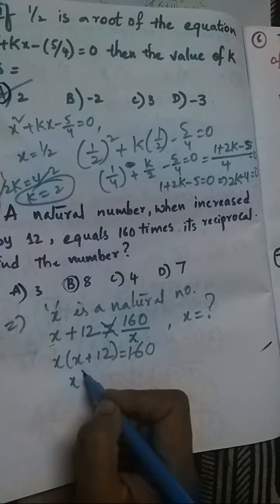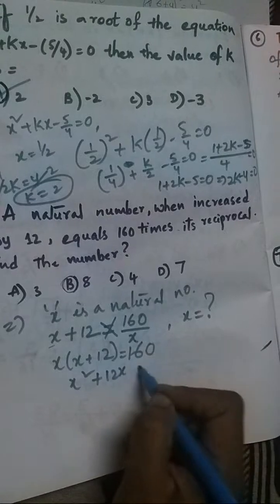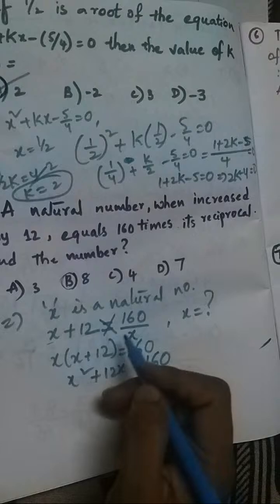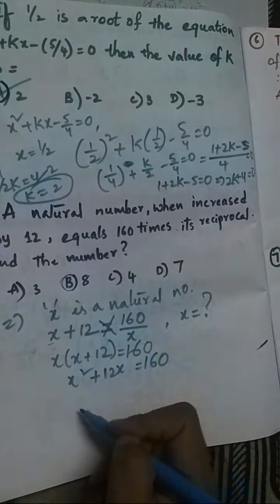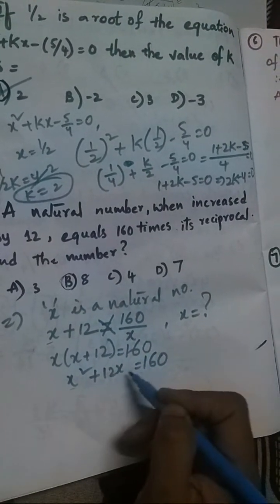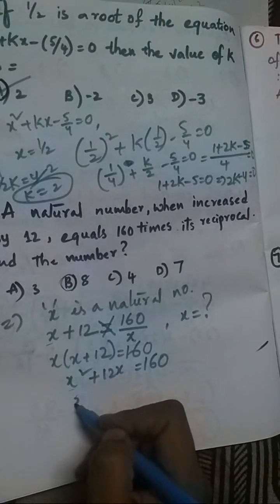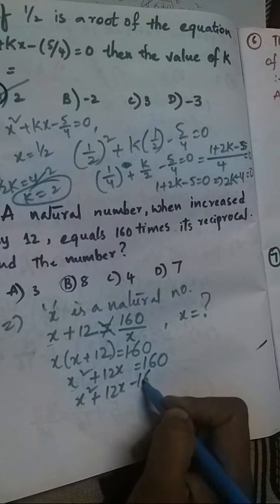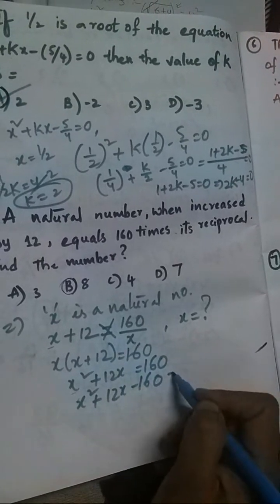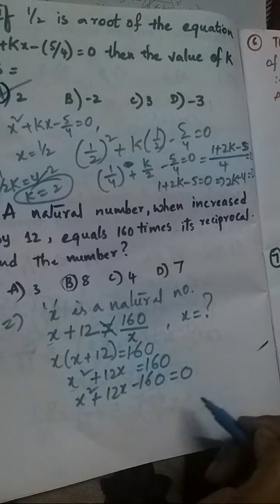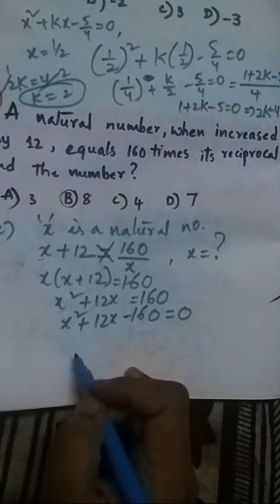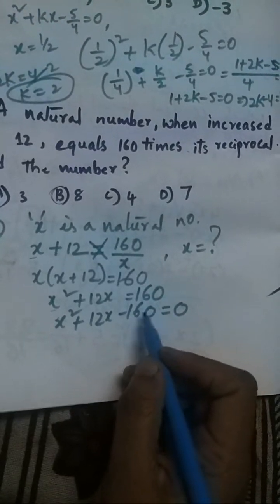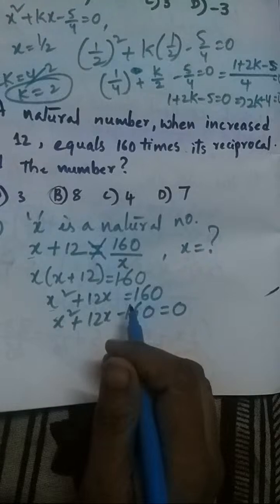x square plus 12x equal to 160. Now we have to convert this into quadratic equation form. Here is the x square term, here the x term, and here the constant. Write it in quadratic form: 12x minus 160 comes to this side and becomes minus, equal to 0. So x square plus 12x minus 160 equals 0. This is in the form of a quadratic equation.